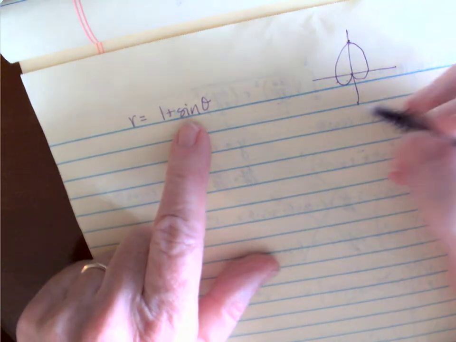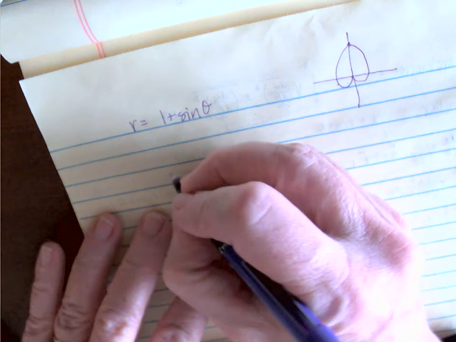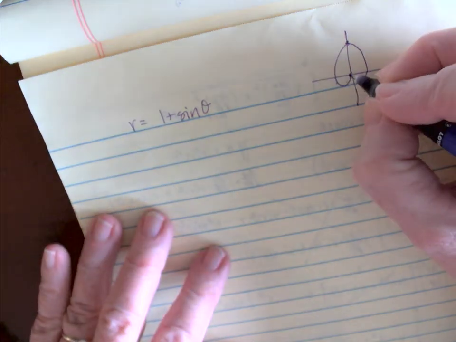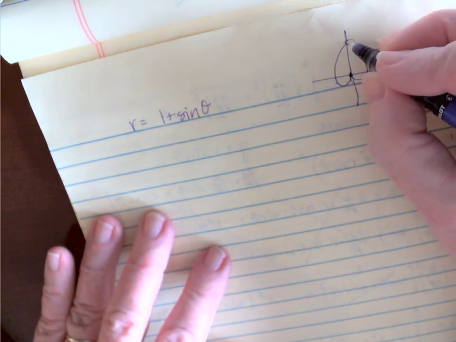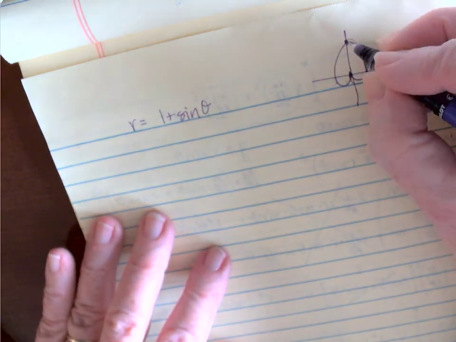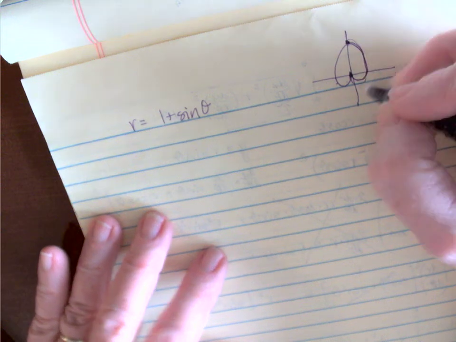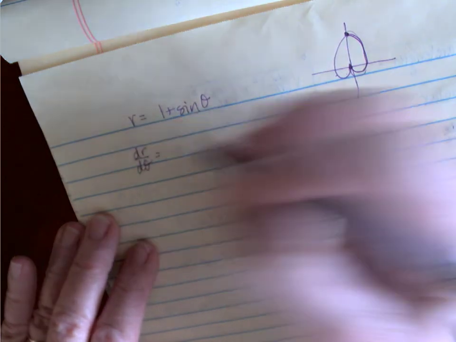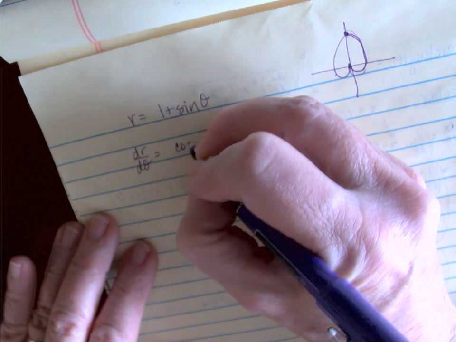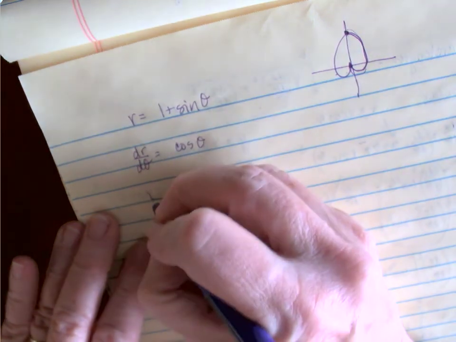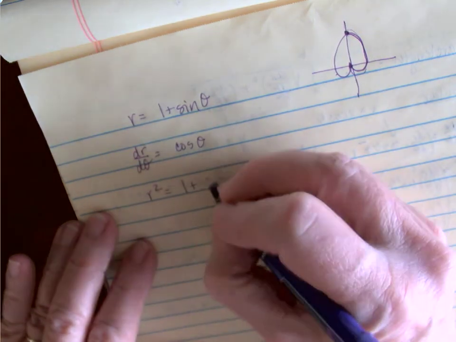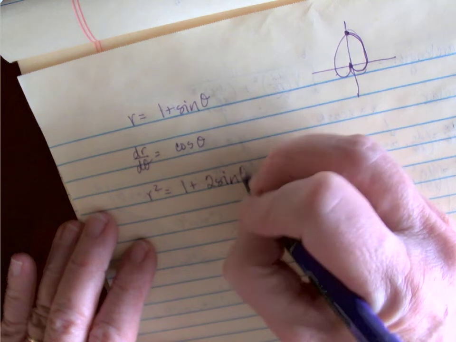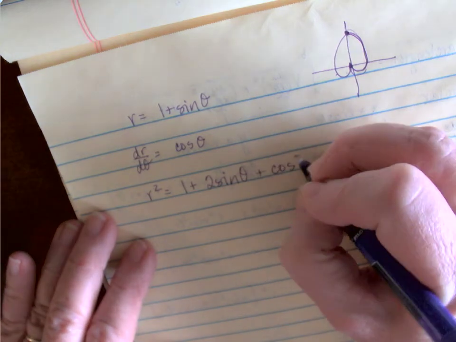And what I'm going to do is use a little symmetry. So I'm going to look at this from, let's say, negative π/2 to π/2. And that's going to give me half of it. Okay, so we need dr/dθ, which is going to be cosine θ. And we need r squared, which is going to be 1 plus 2 sine θ plus sine squared θ.